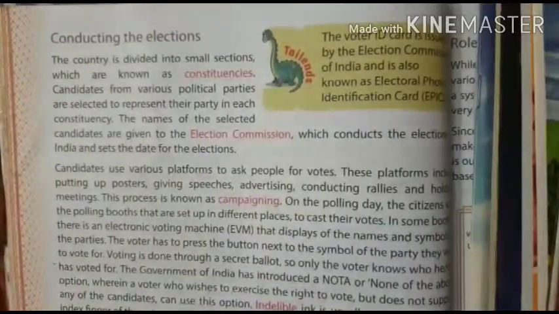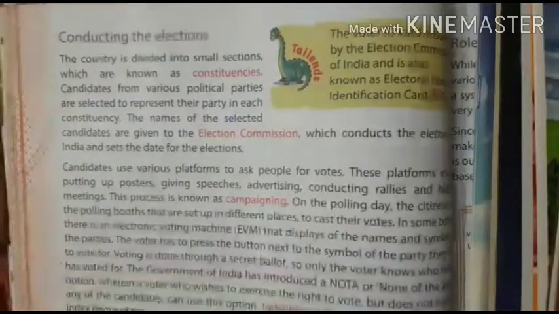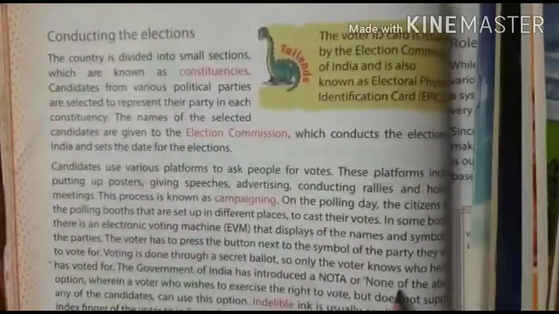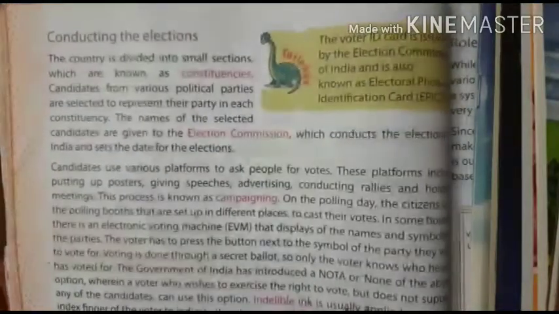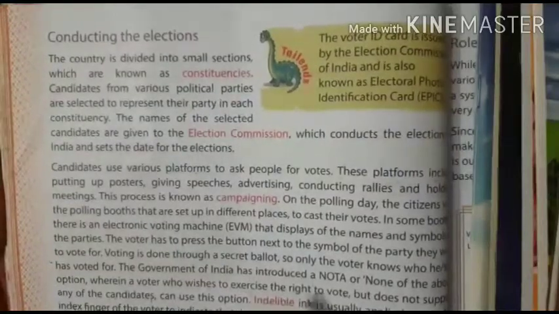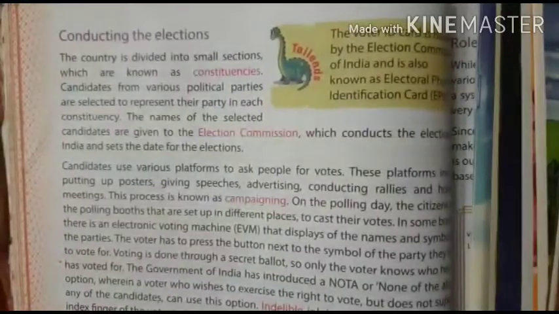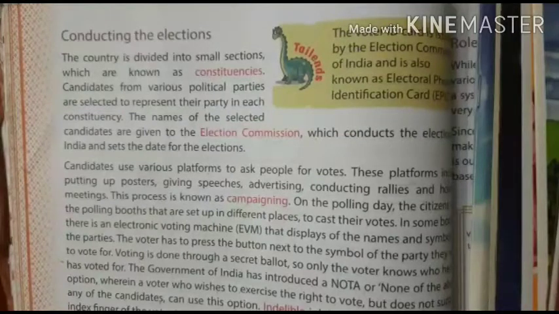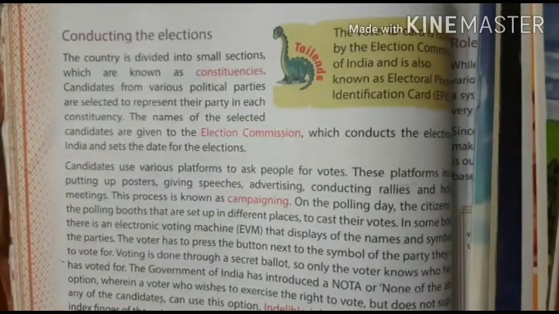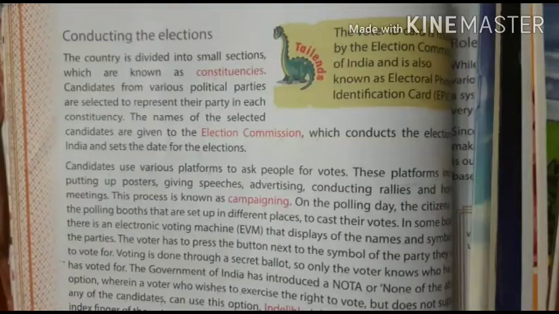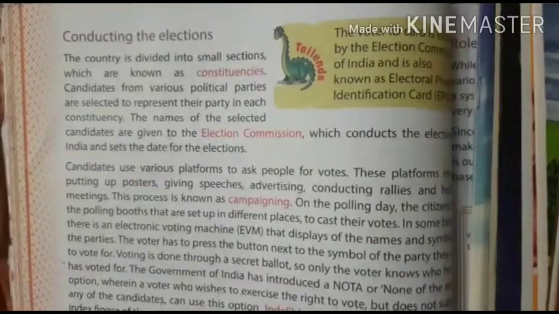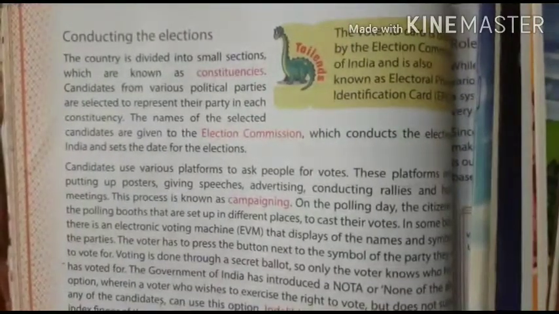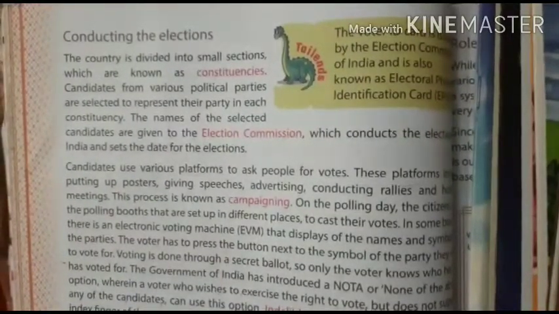Suppose you wish to exercise the right to vote and you want to cast your vote, but you don't support any of the candidates. Ten candidates are there, you want to vote but you did not like the candidates. So there you can press this NOTA button.